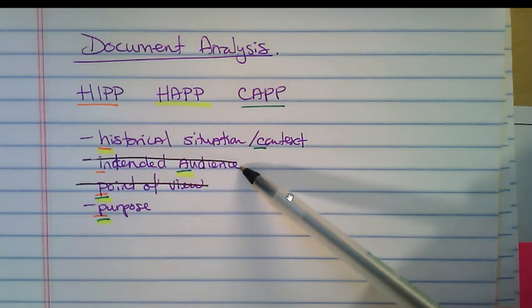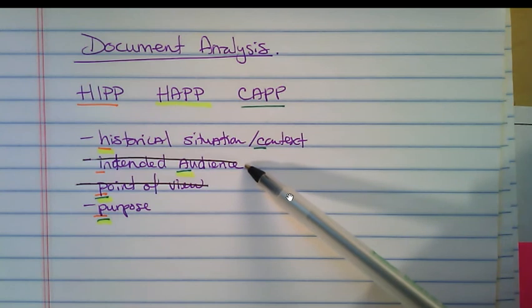A lot of times students try intended audience, and unfortunately we get it wrong. The only time we're usually getting it right is if it says in the sourcing, this was done for a group of farmers.